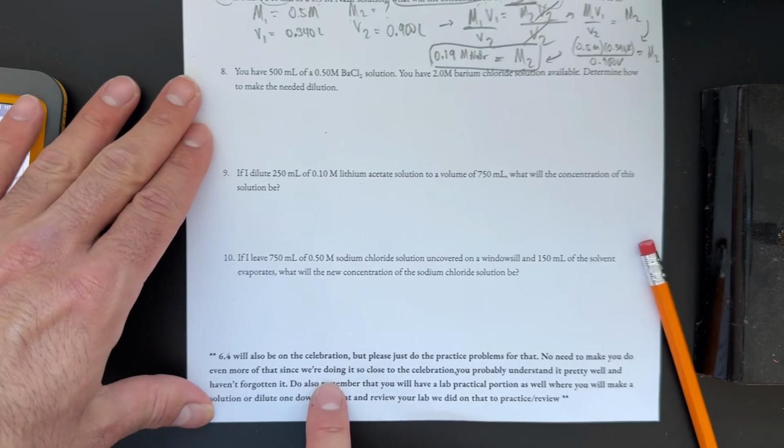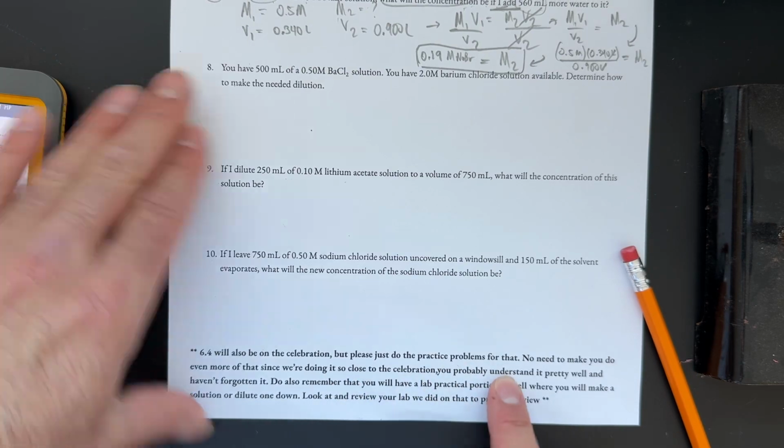At the risk of this video becoming too long, I'm just going to end off with, it says here 6.4 will also be in the celebration, but please just do the practice problems. So let me just walk you through a couple of the practice problems for 6.4.